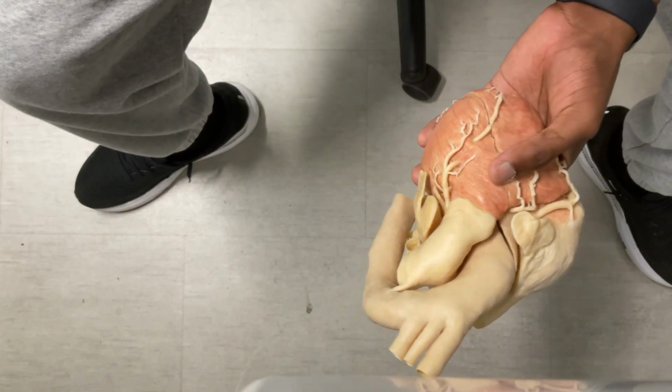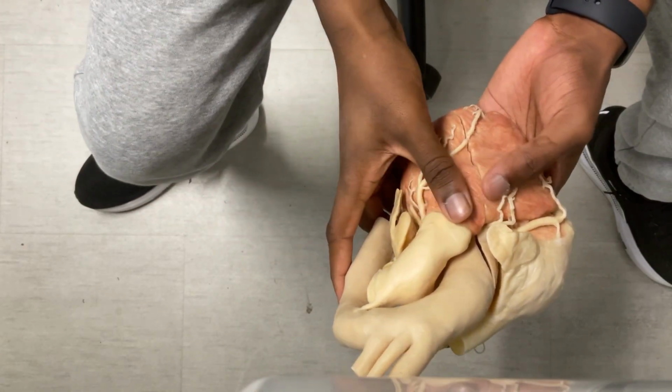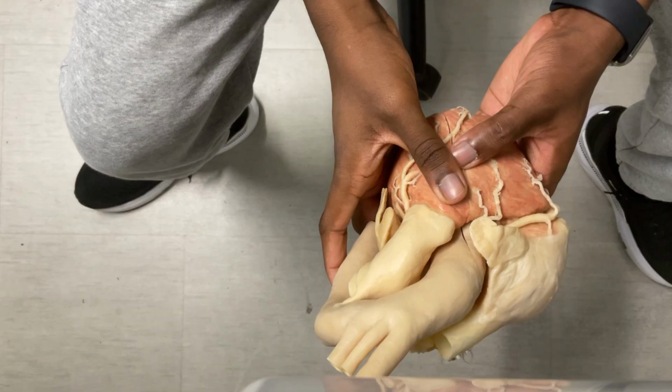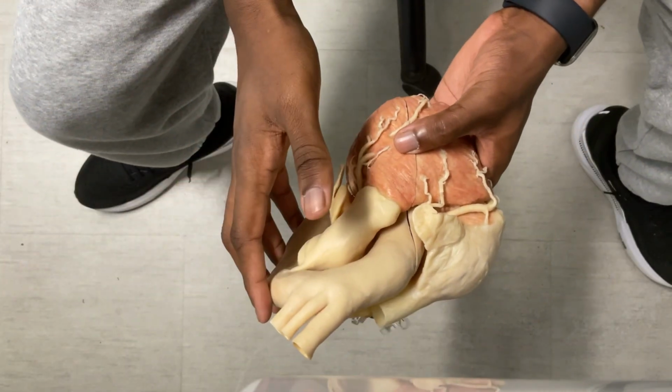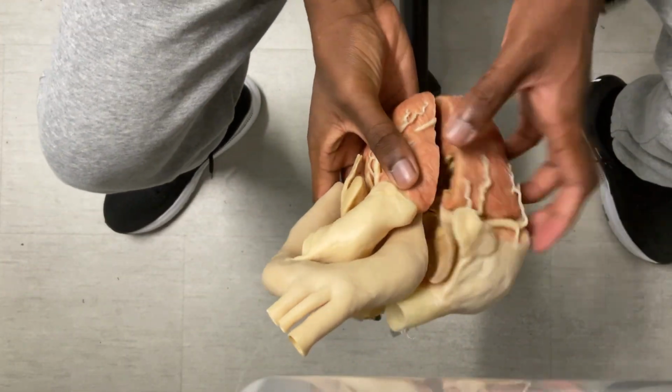All right, so today I'm going to be going over the plastinated heart, and I'm going to go over the structures and the pathway of blood through the heart so we can understand why these structures are important.